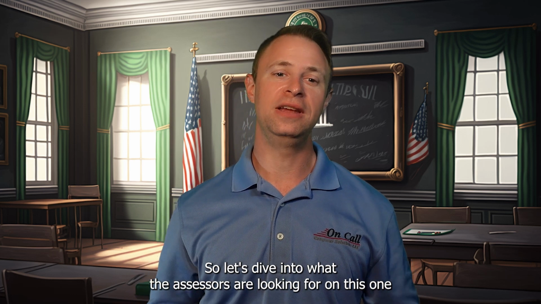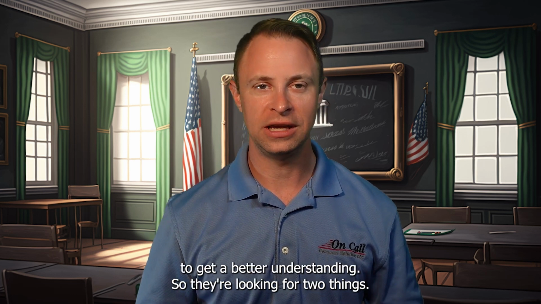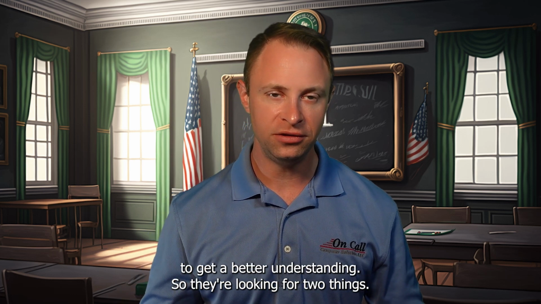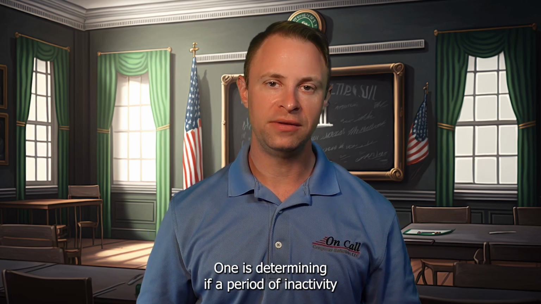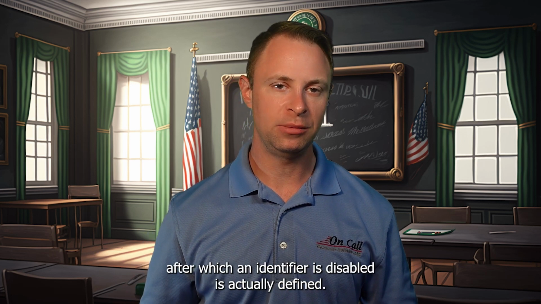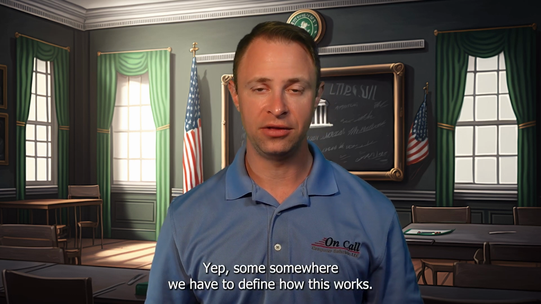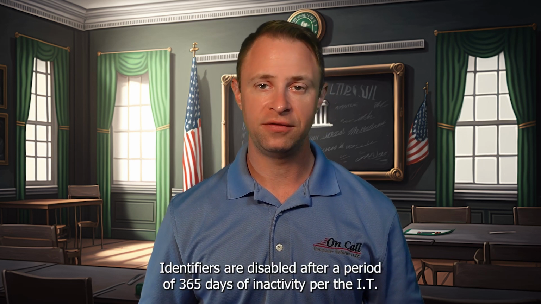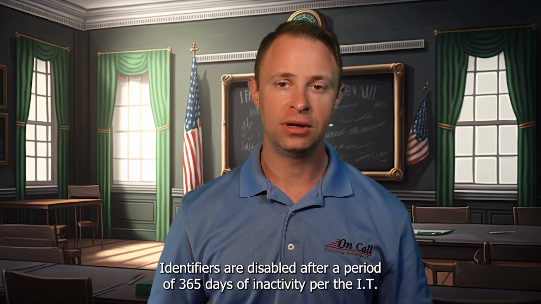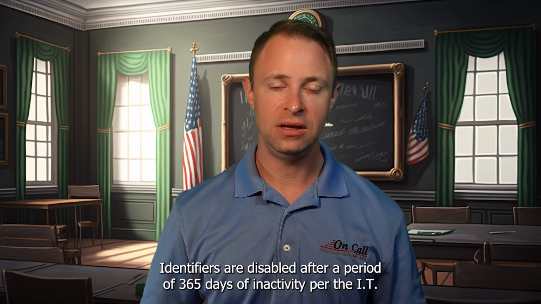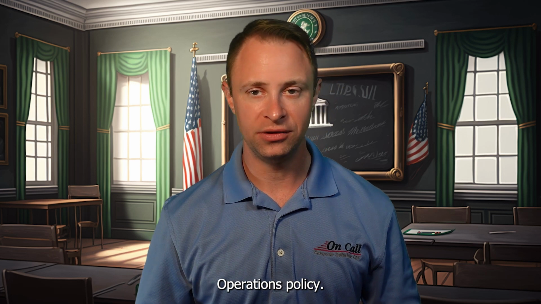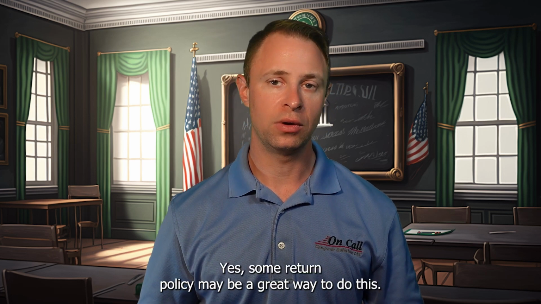So let's dive into what the assessors are looking for on this one to get a better understanding. They're looking for two things. One is determining if a period of inactivity after which an identifier is disabled is actually defined. Somewhere we have to define how this works. So I'll give you a great example. Identifiers are disabled after a period of 365 days of inactivity per the IT operations policy. Yes, some written policy may be a great way to do this.